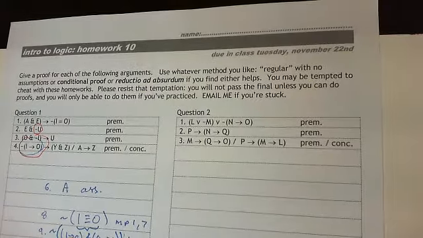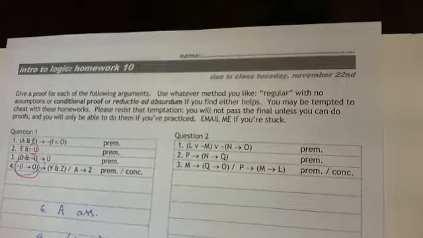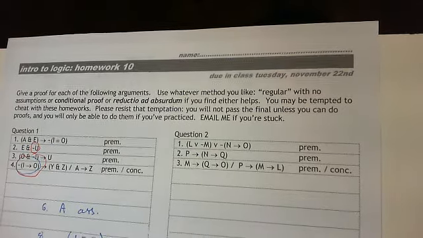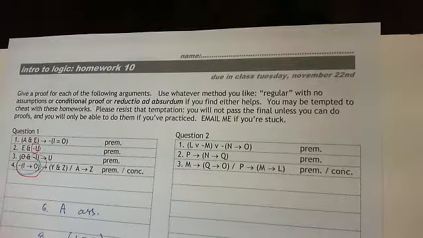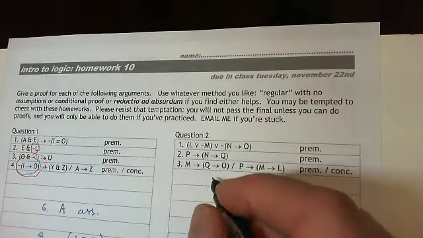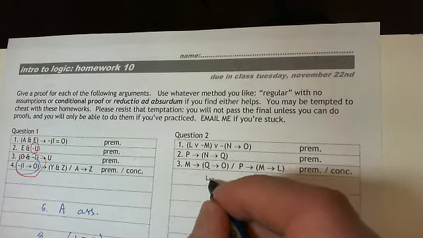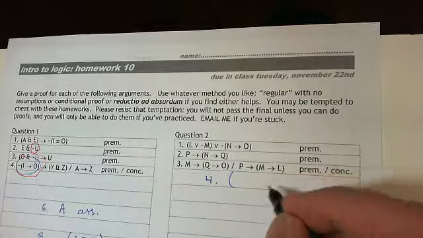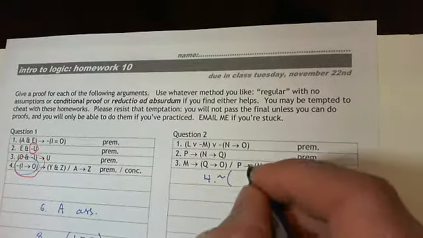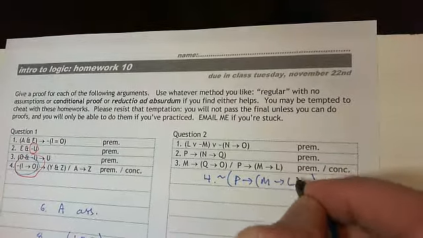All right, question 2. Now there are 2 ways of doing question 2. Obviously, actually both of them. Having said that, you could do that by reductio ad absurdum. It's perfectly possible, and I'm sure you would be able to do it, but it would probably take quite a long time. If you did that, then what you would be assuming is the negation of the conclusion. So you would assume the negation of this whole thing. So the negation of if P, then if M, then L.